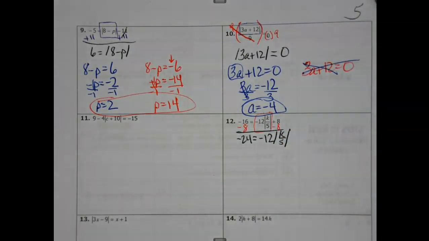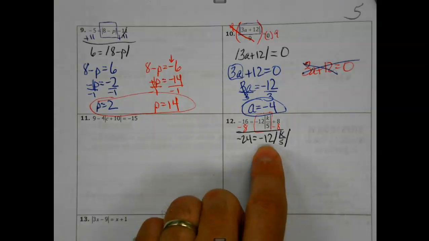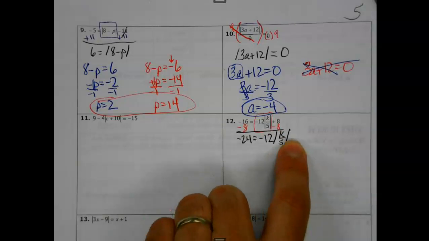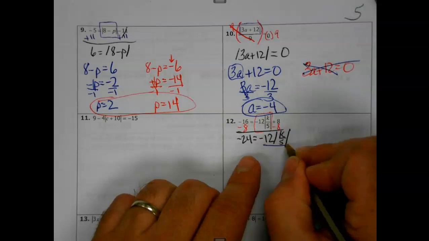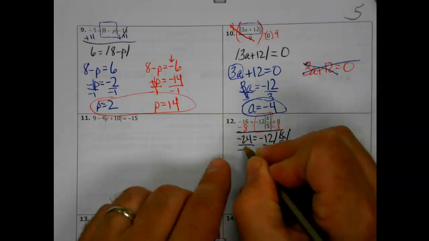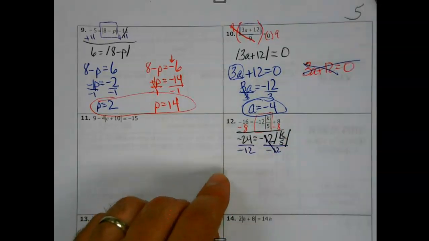Okay, now here's where I have another little bit of caution. We're not subtracting 12 from this. This isn't k over 5 minus 12. We're multiplying by negative 12. So we have got to divide to get that out of there.